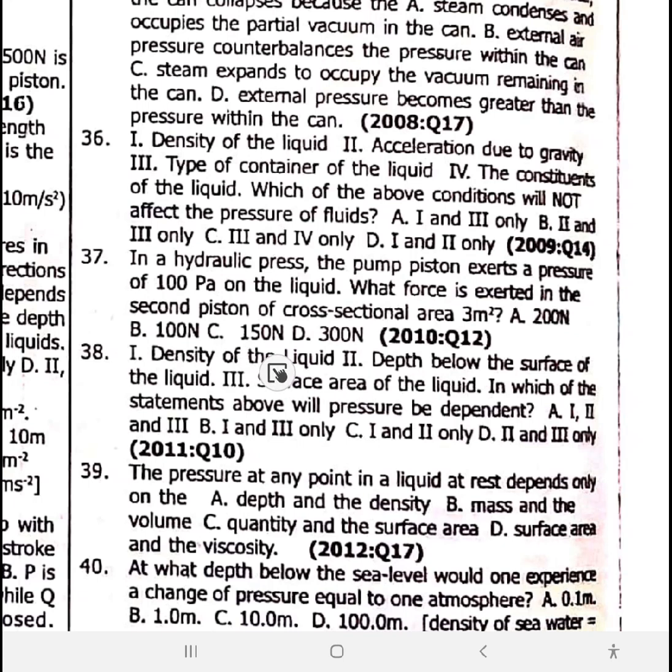It can be dependent on the density. They affect them. Depth below the surface of a liquid. The surface area of the liquid is supposed to be I and I. 38. Let me see. Wait, is dependent. Pressure is dependent on.